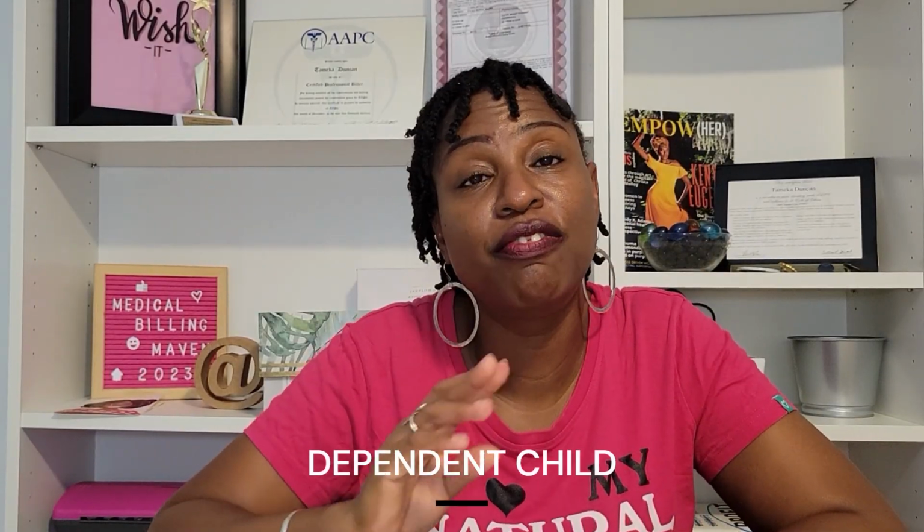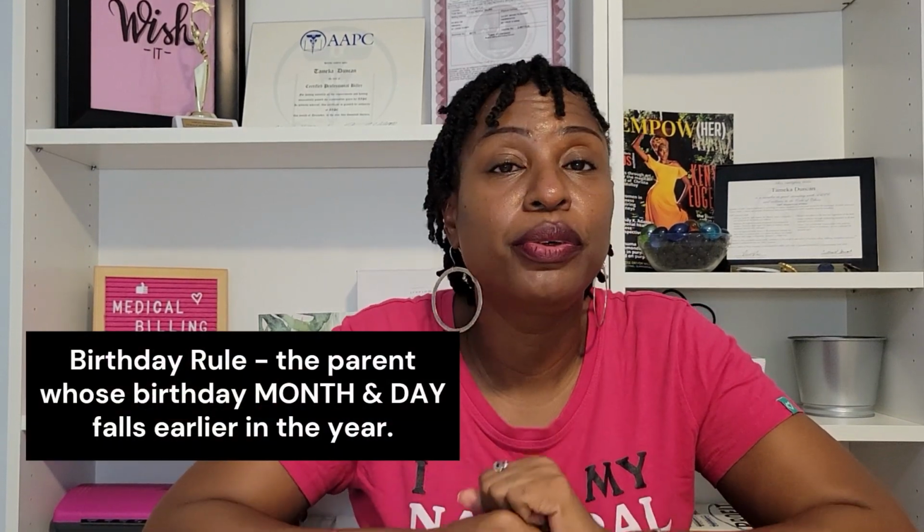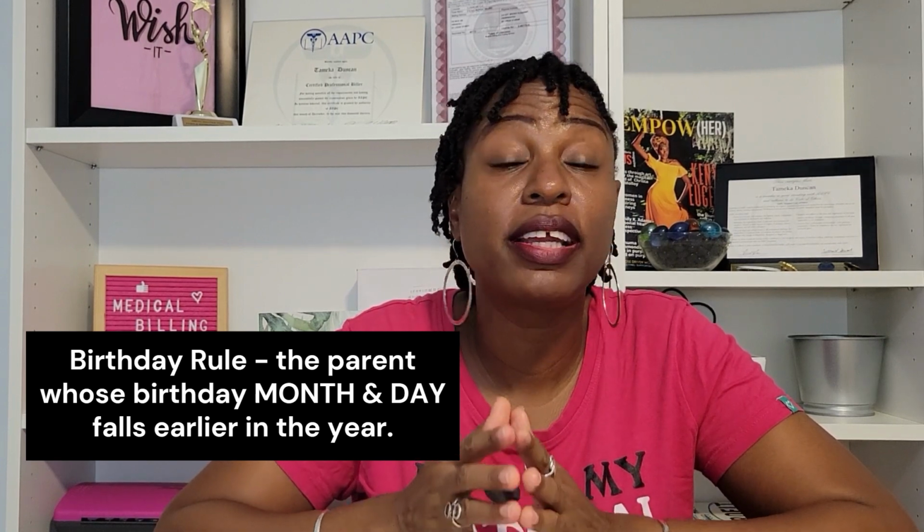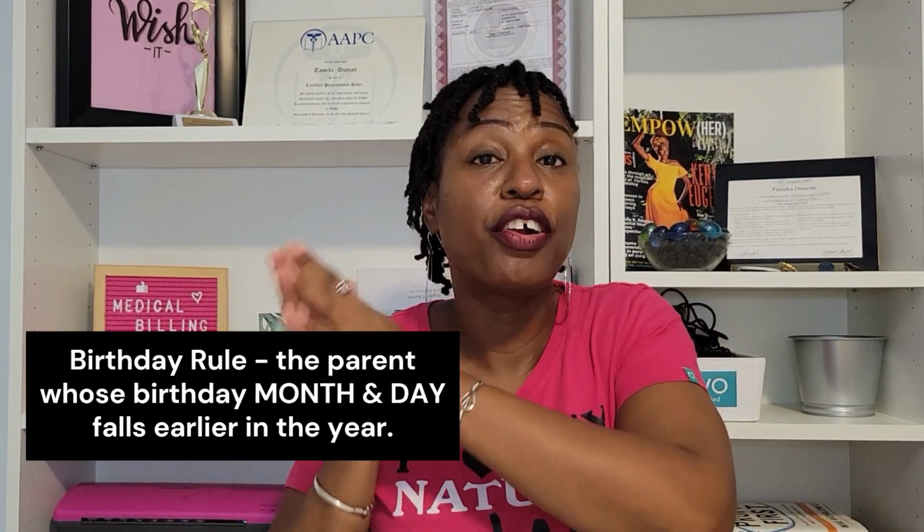Now, the second one is for a dependent child. If the parents are married or living together, because they don't have to be married, then we're going to use the birthday rule. The birthday rule is whichever parent's birth date is earlier in the year is who is primary. When we say the birth date, it's not the complete birth date. It's just the month and the day. So if my birthday is in June, my husband's birthday is in April, then my child's insurance is going to first go under my husband because his birthday is in April, and then mine because my birthday is in June.